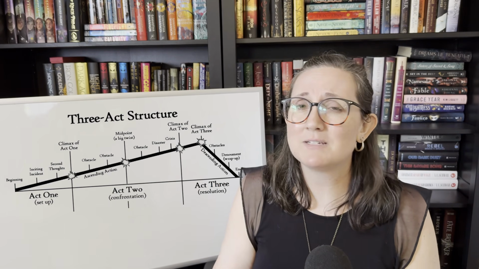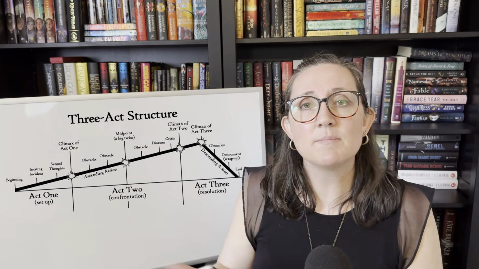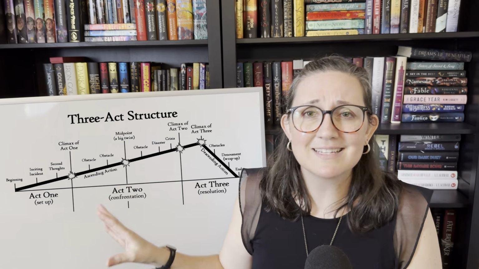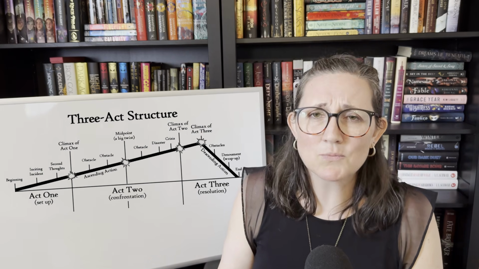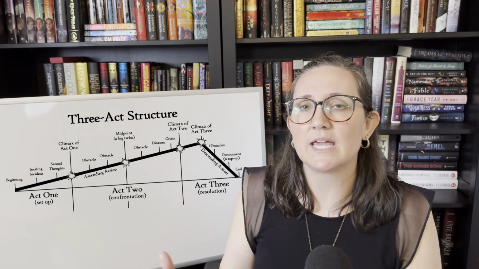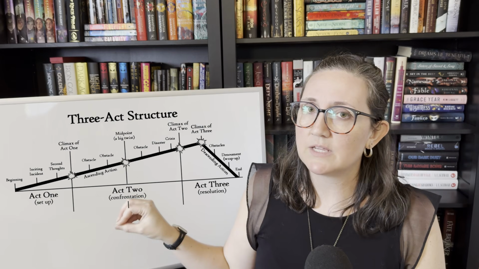Now this is going to vary depending on the type of story that you're telling. It might be something completely epic, like in a fantasy story or science fiction, or it might be something a little more subtle, like a romance or a mystery. But that midpoint is really, really important.